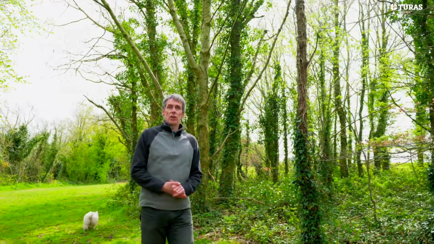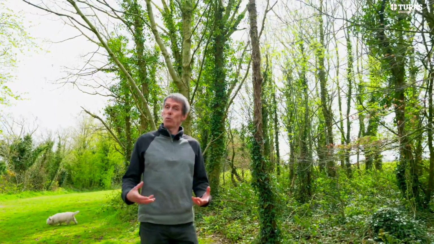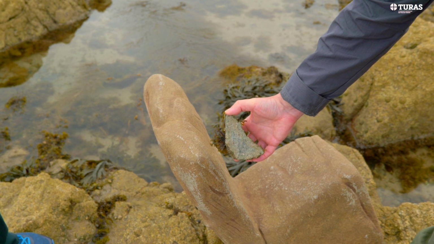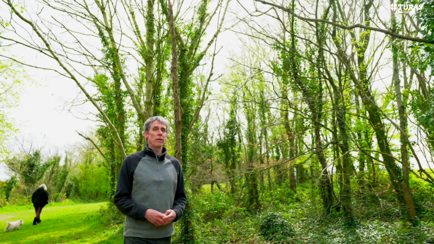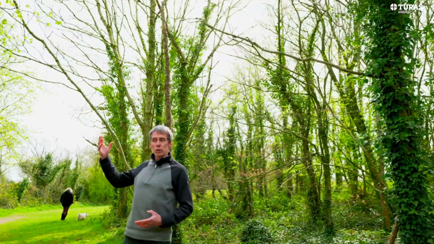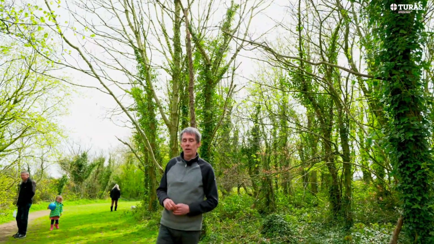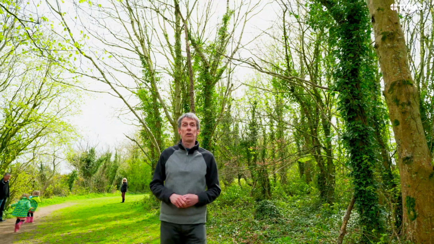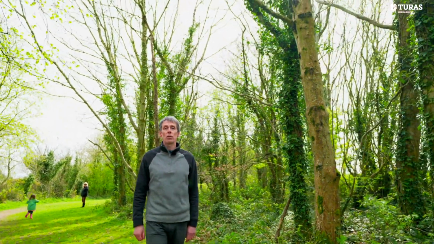A professional geologist has examined this stone, which still exists, and he has established where it was sourced. So we know that this rude stone that stood on this mound came from the shore of Belfast Lough, the shore of North Down, at a place called Craigavad.